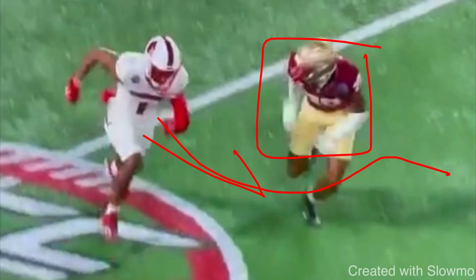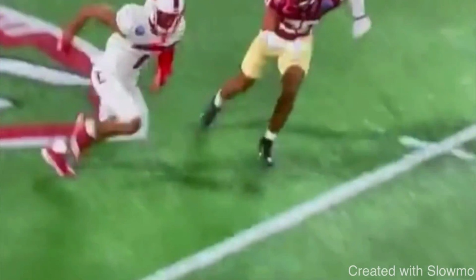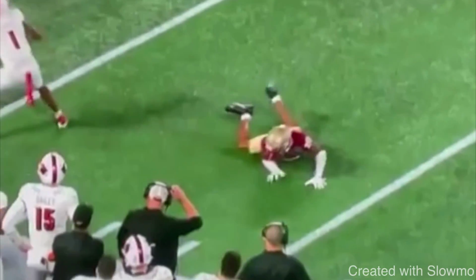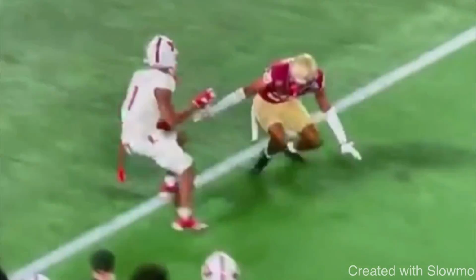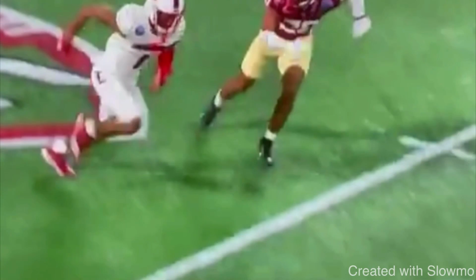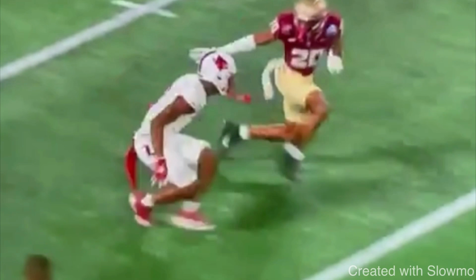We never want to stack when I have to run a curl or a comeback. We want to try to keep him as close as I can on my inside or outside hip, depending on the route. So he's pushing up, but look how quick he throttles down, how violent he is with the drop of his weight. Guys, there's a phrase that I'll tell my wide receivers to help them at the top of the break be a little bit more violent.